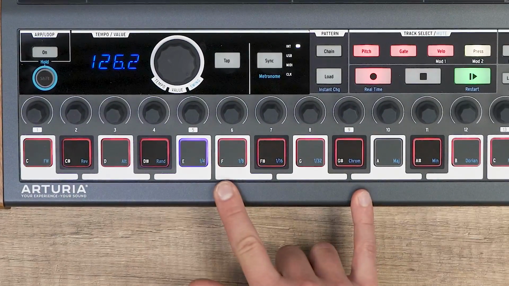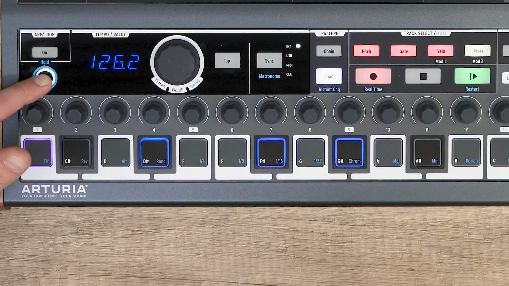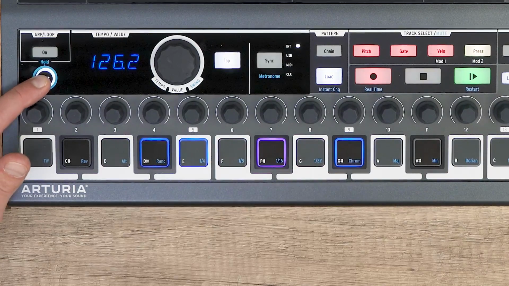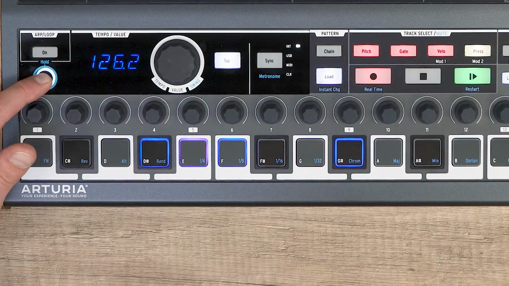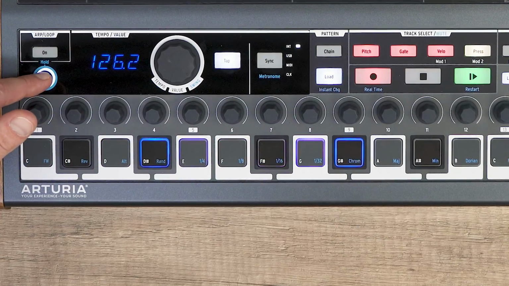The next 4 steps let you select the playing speed, either 1/4, 1/8, 1/16, or 1/32.